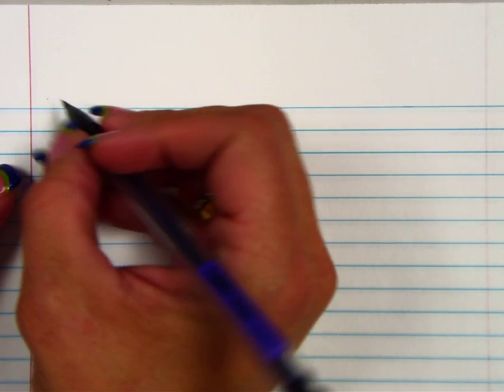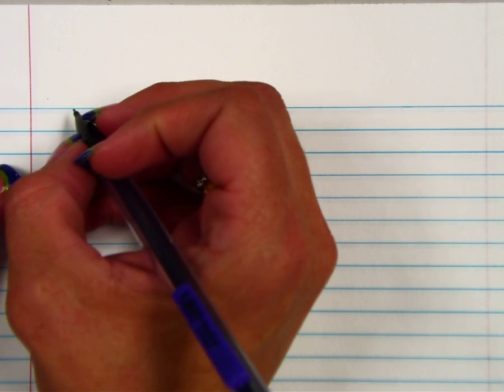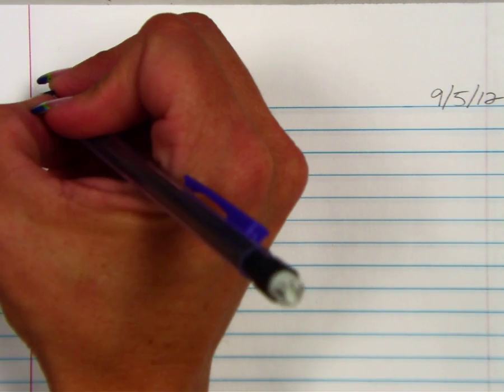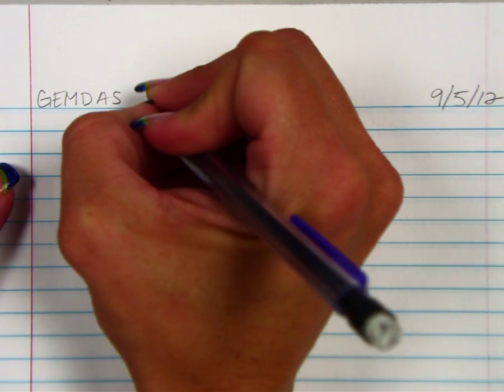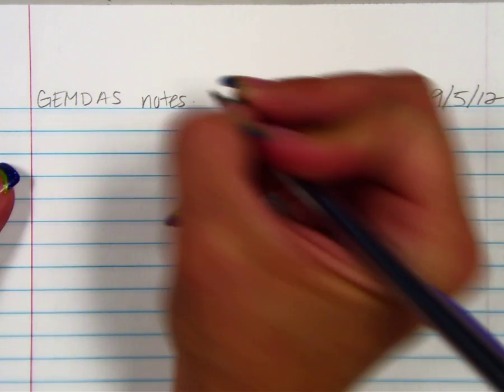Okay guys, we're gonna review GEMDAS and do some advanced problems with GEMDAS, and then we're also going to do some of those converting algebra words to algebra expressions, or changing the words to look like math and numbers. So put your date as 9/5/2012, and we're covering GEMDAS, or these could be your notes, okay, from home.